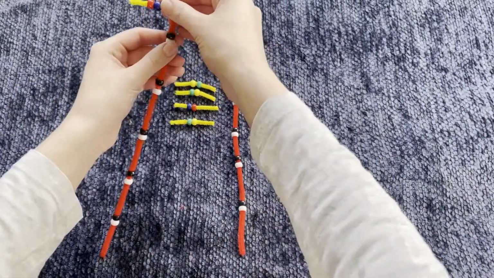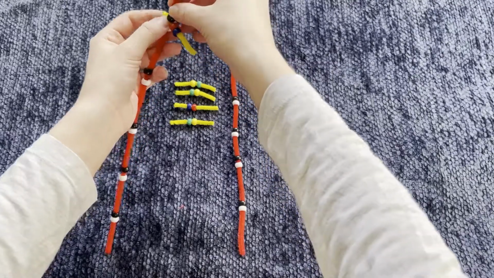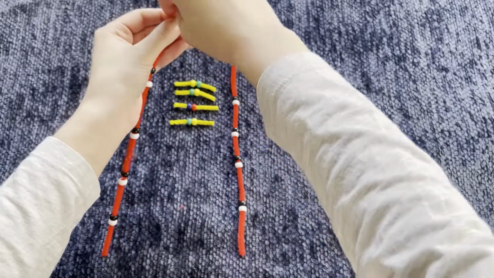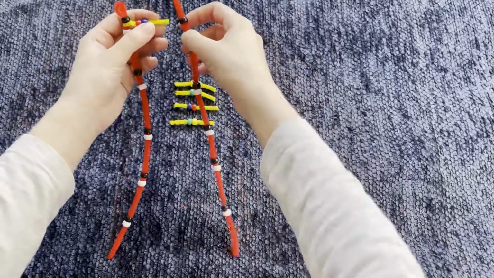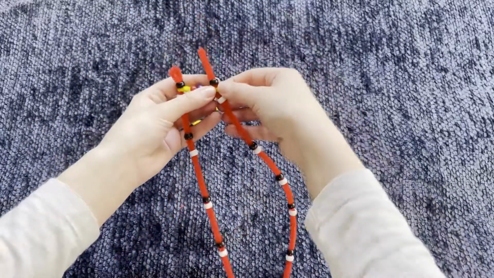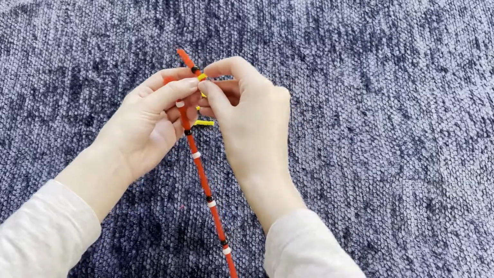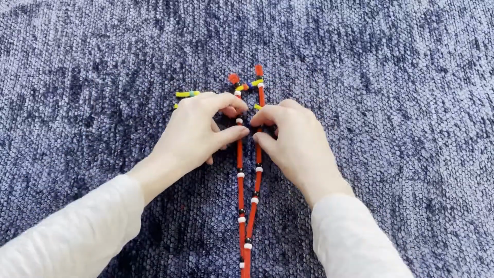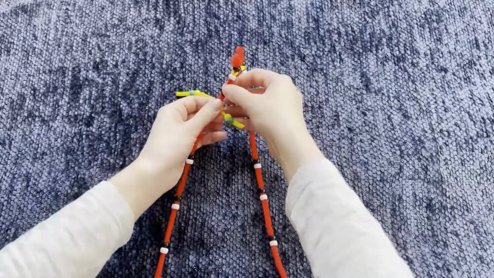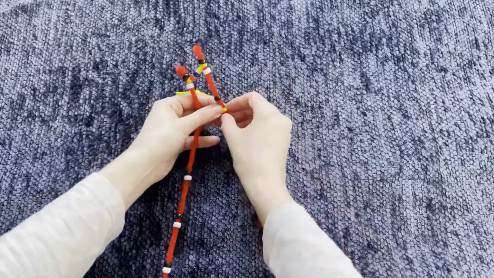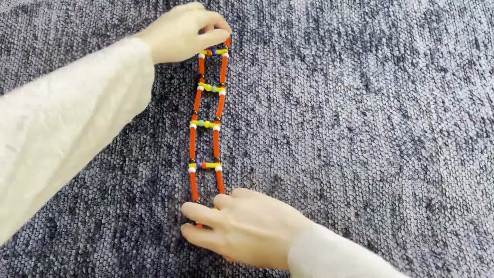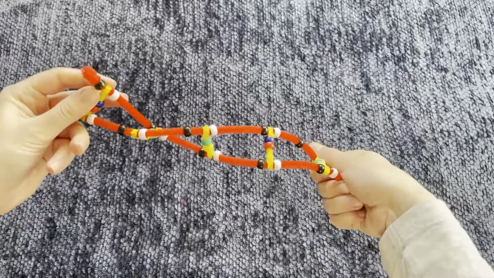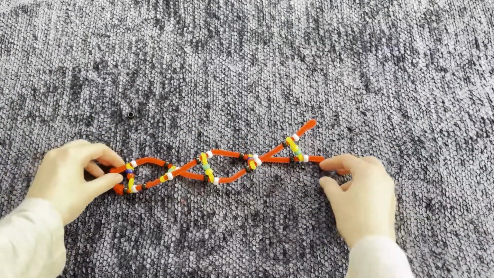Finally, to make our ladder, let's take each rung with the base pairs and wrap the yellow pipe cleaner around the red pipe cleaner. Make sure that it goes between a sugar and a phosphate group. Do this until all 6 yellow rungs are placed on the ladder. At last, we will twist our DNA into a helix. With one hand on each end of the ladder, twist the DNA model until it forms a helix.